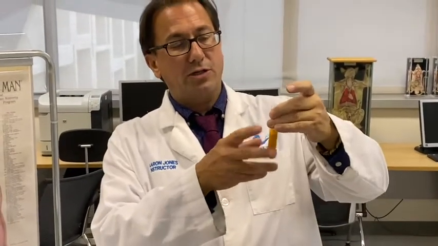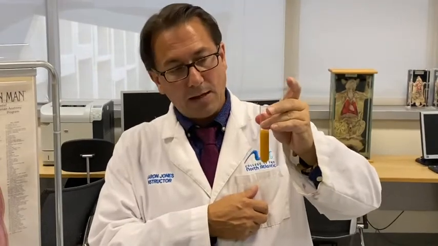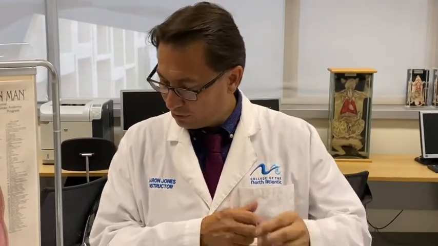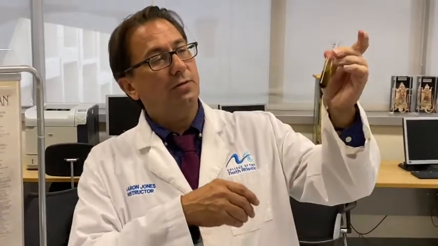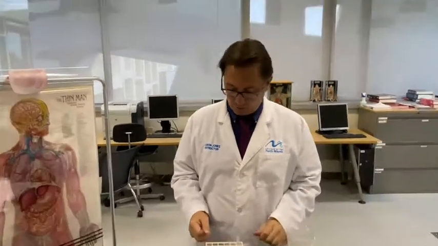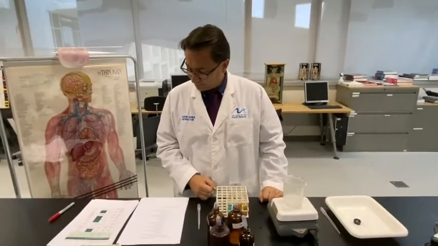Was there starch digestion in test tube 6? Absolutely, there was starch digestion, forming simple sugars. Was there starch digestion in test tube 7? No, there was no starch digestion in test tube 7. We had a blue-black complex indicating starch that was not digested. Test tube 8, starch digestion is no. There was no starch digestion there because no simple sugars were produced by the denatured salivary amylase.